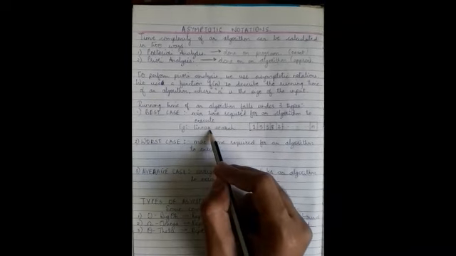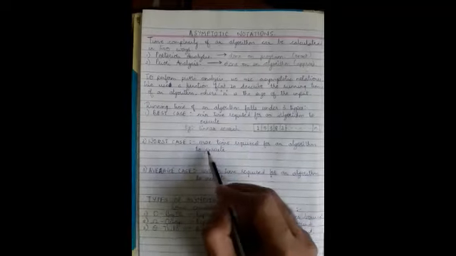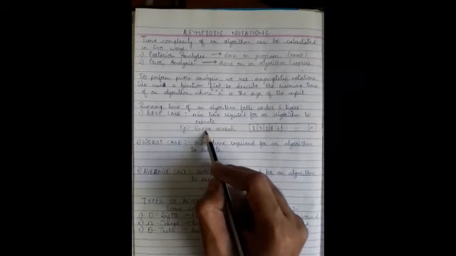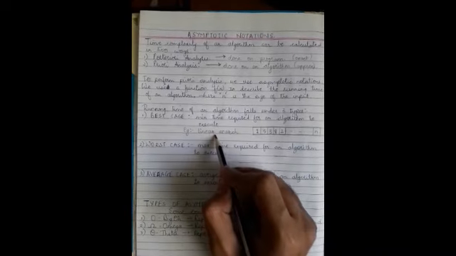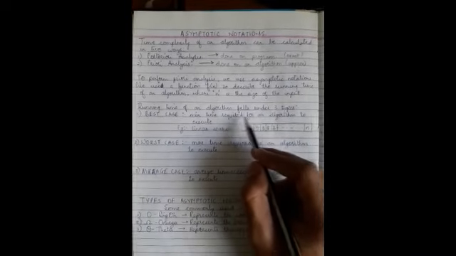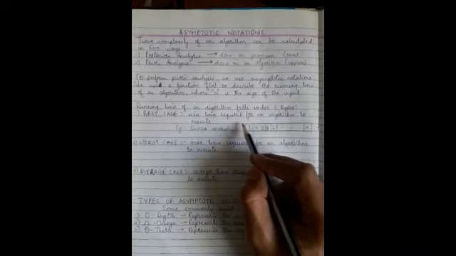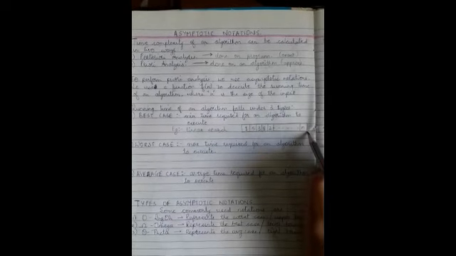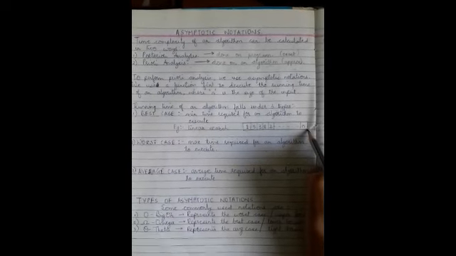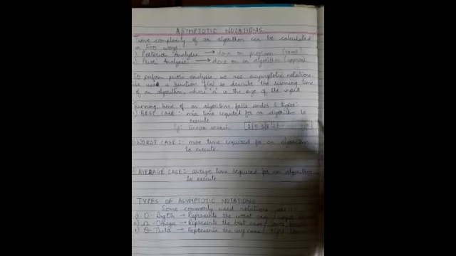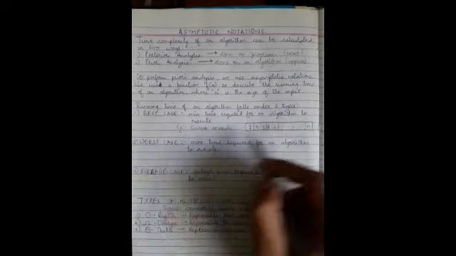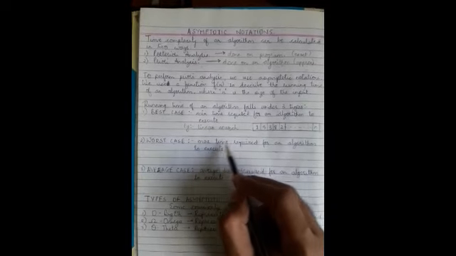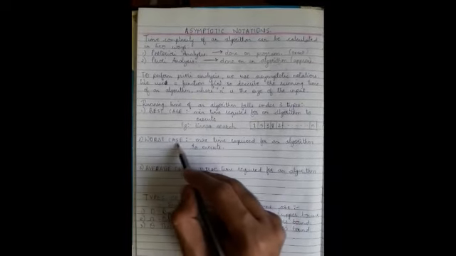Worst case is the maximum time required for an algorithm to execute. We'll take the same example for linear search. So worst case, in terms of linear search, if the key element that we are trying to search is present in the last position, or if that key element is not present itself in this array, then we call it as maximum time required for an algorithm, which is termed as worst case.